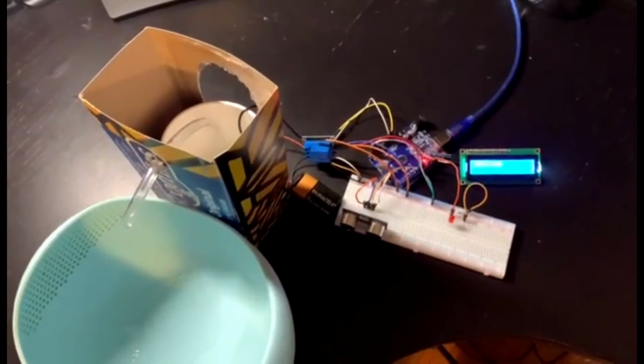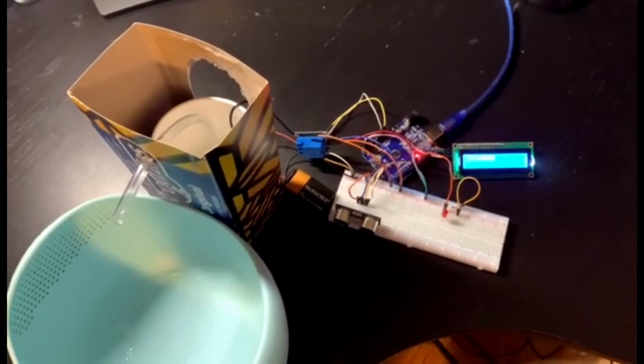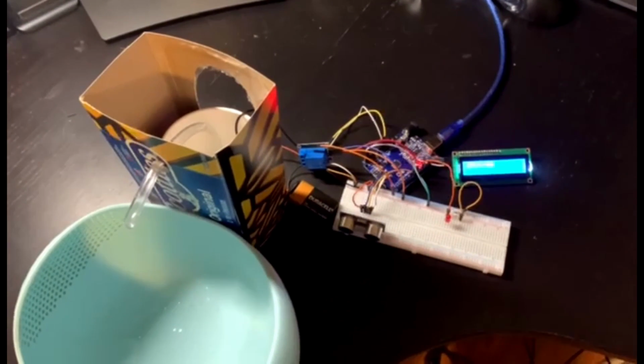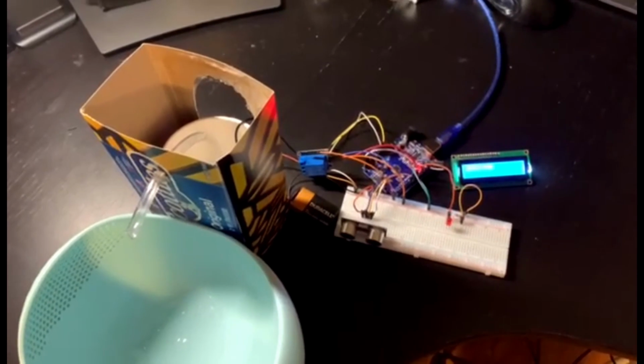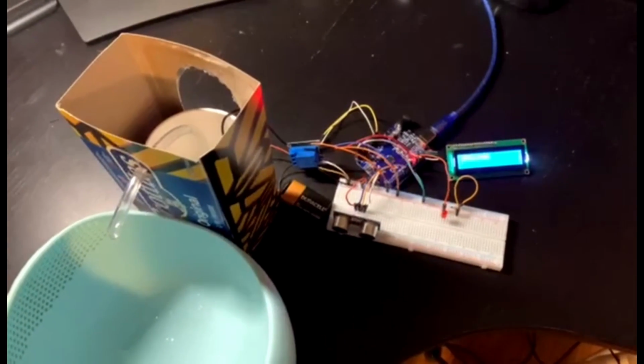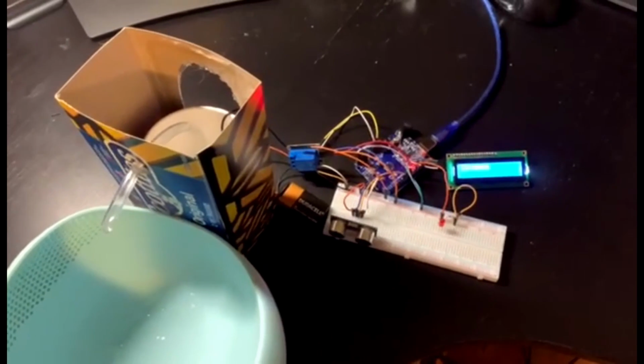So the second main component is the ultrasonic sensor. The ultrasonic sensor can accurately determine the distance of the object in front. So we limit the distance to be 5 centimeters.